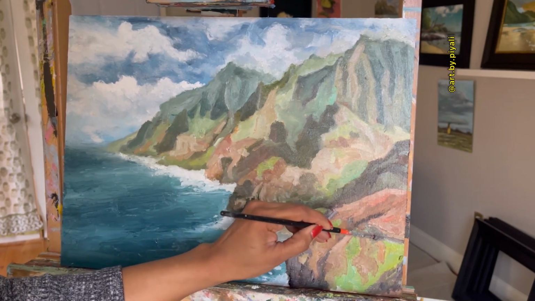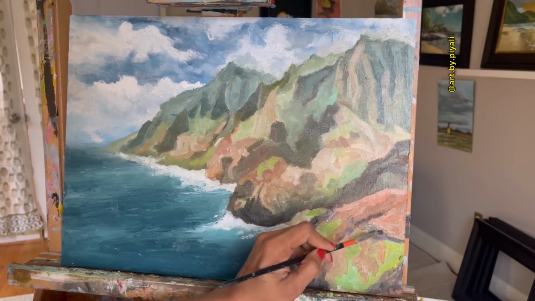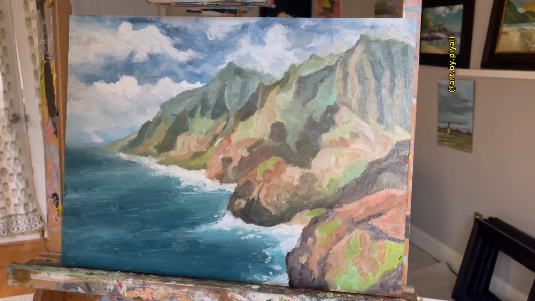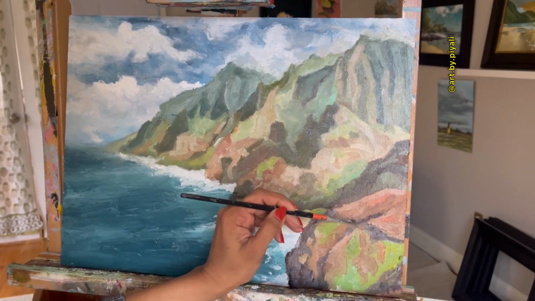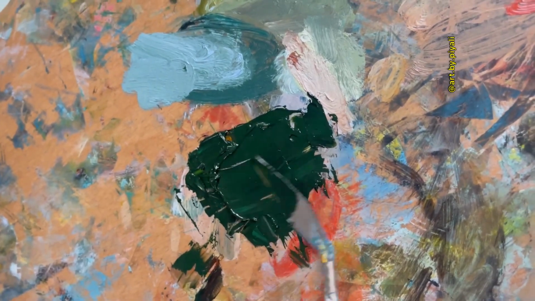I'm allowing a couple of days between coats of paints that I'm applying to this painting. So by that I mean a couple of days of drying time while I work on other paintings. I tend to work on 3 or 4 oil paintings at once.